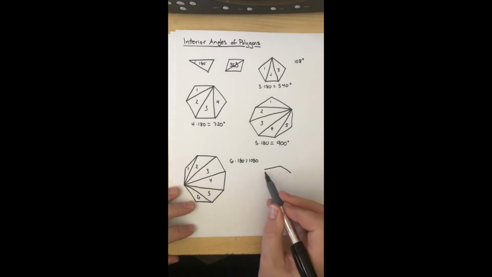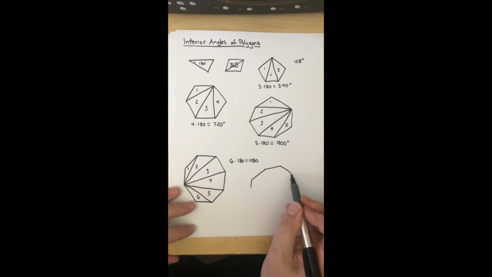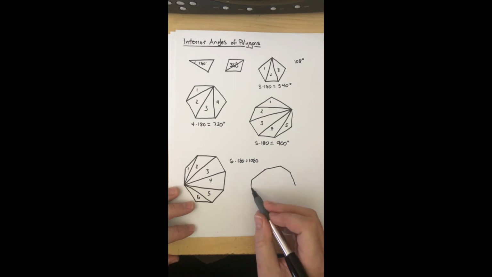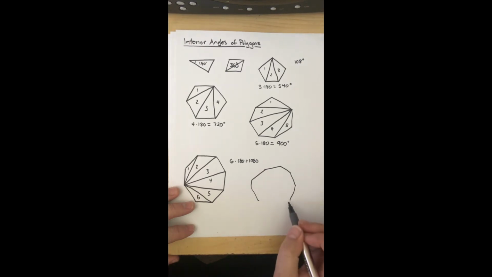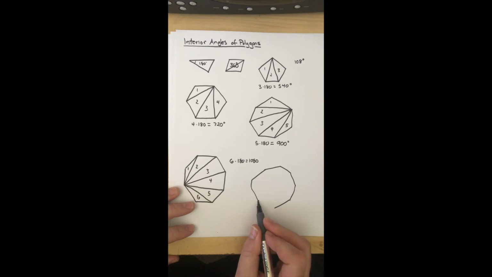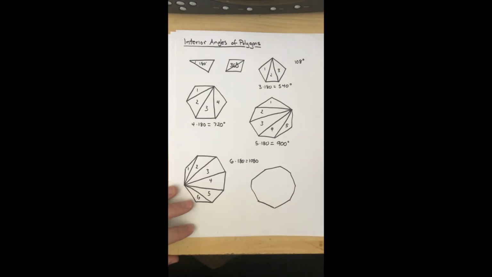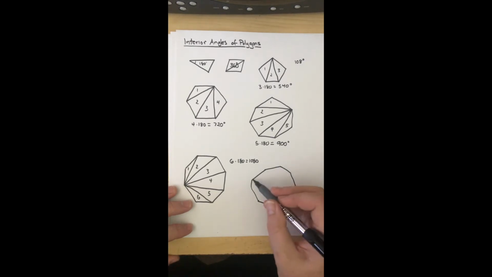1, 2, 3, 4, 5, 6, 7, 8, 9. Ooh, I think I did it. Let's see if I can make enough triangles to make this work. There's an angle here. I'm going to make a triangle. There's an angle there. Let's make a triangle.